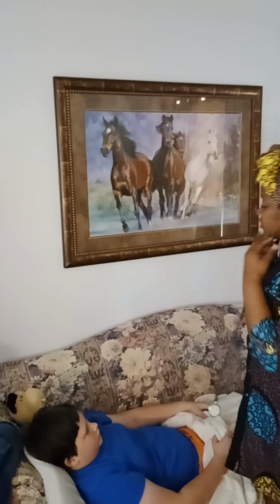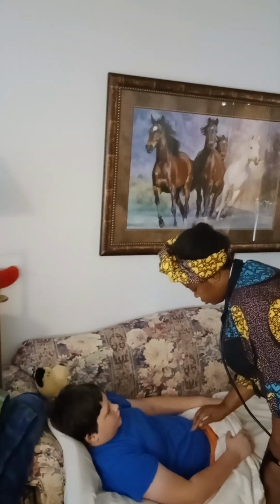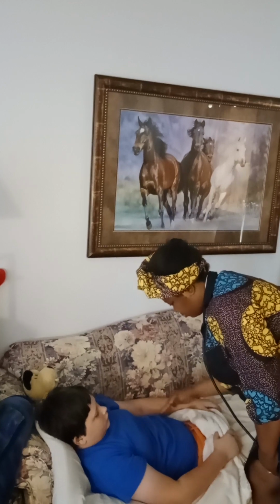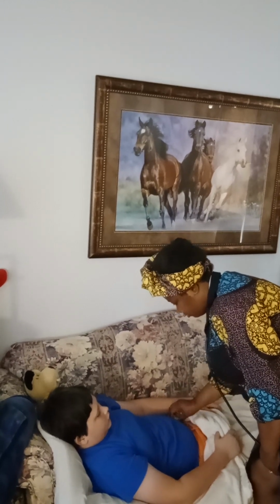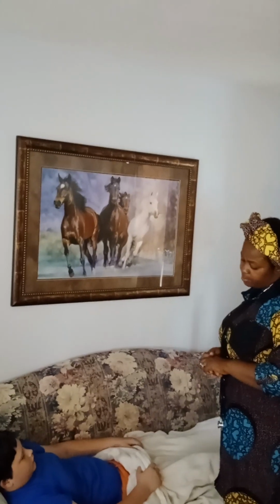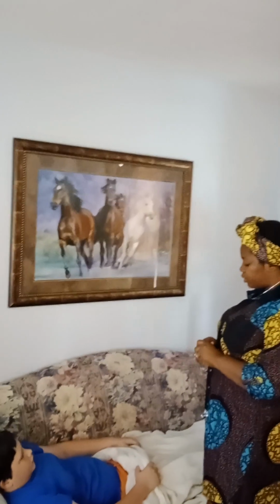Okay. On auscultation, normal bowel sounds were heard, and then I'm going to palpate now. On palpation, no mass was felt. There is no fluid or abnormal mass collection on the abdomen.